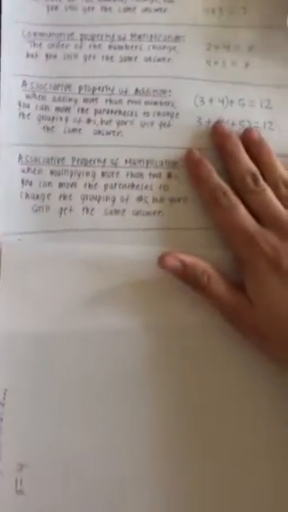Now we have distributive property. This one is a little bit harder, but we're going to be practicing it a lot over the next week, so I know you'll get the hang of it.